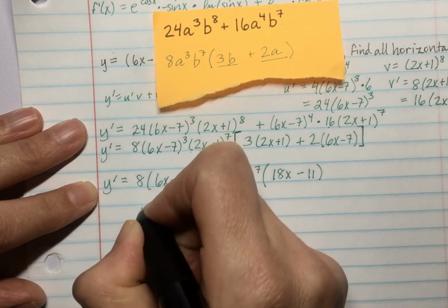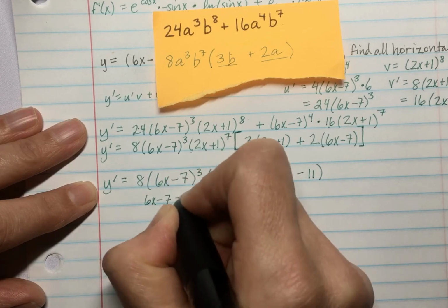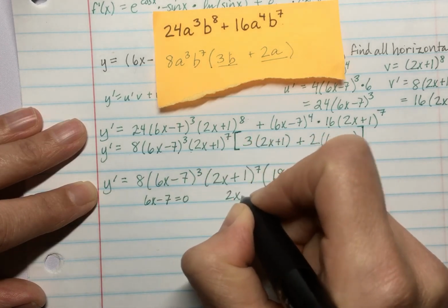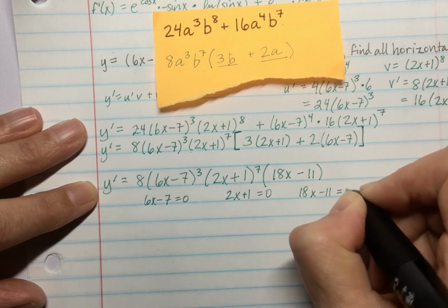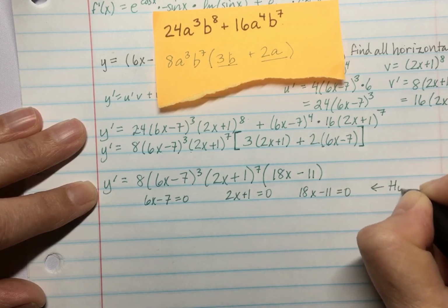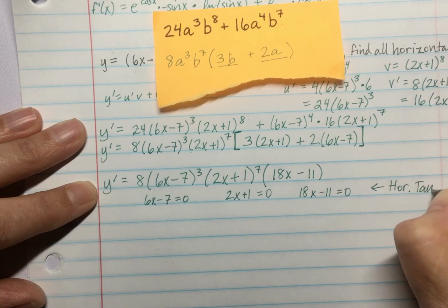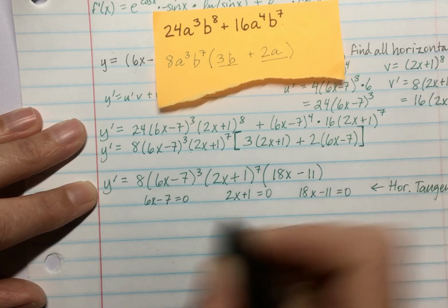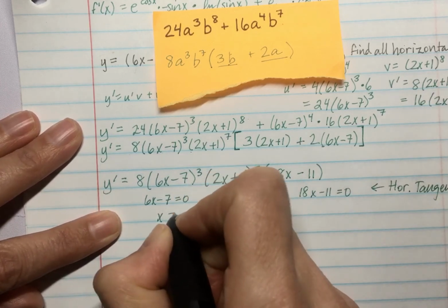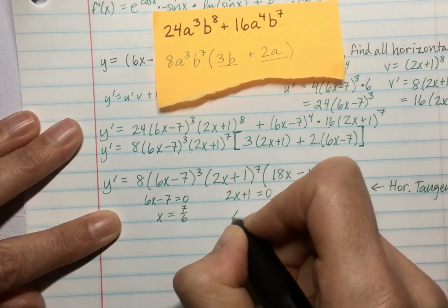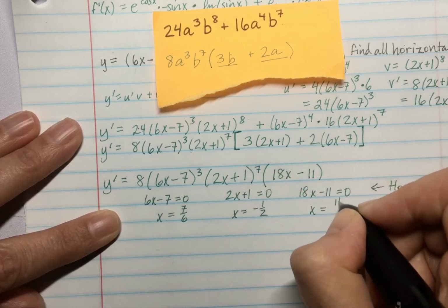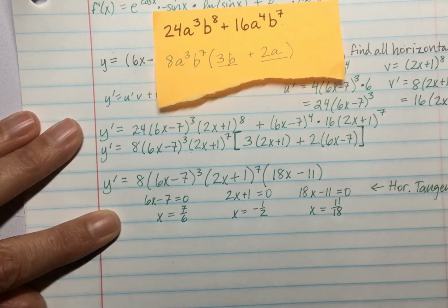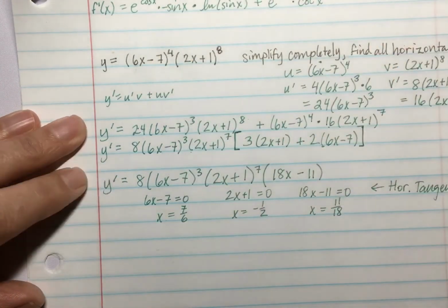So 6x minus 7 is 0, or 2x plus 1 is 0, or 18x minus 11 is 0. This is what will give us the horizontal tangents. So solving for x, we get 7/6, negative 1/2, and 11/18.